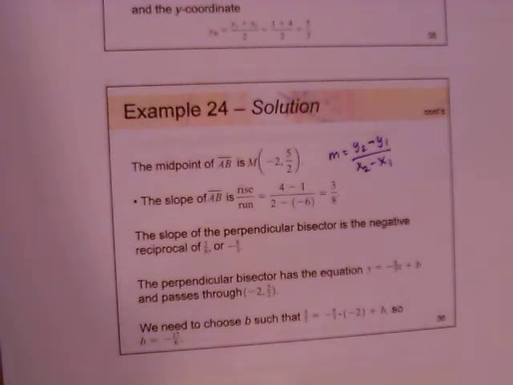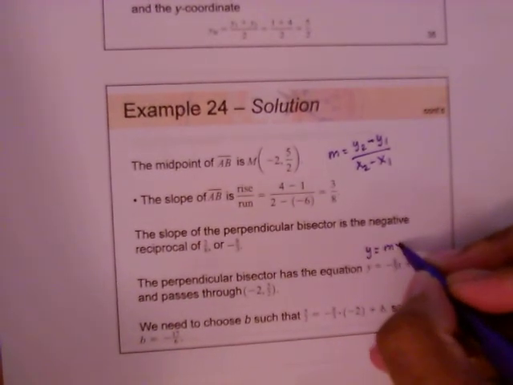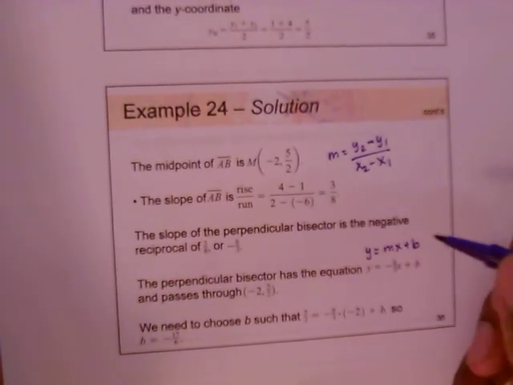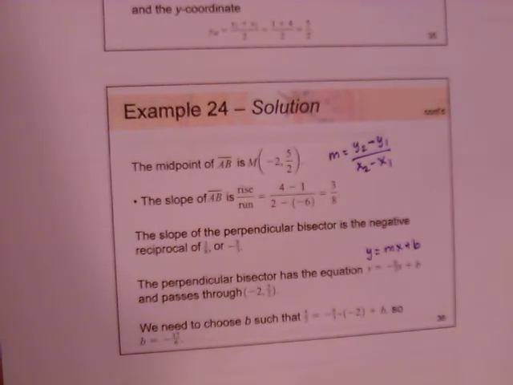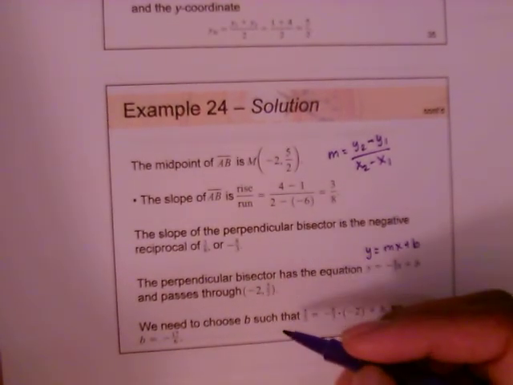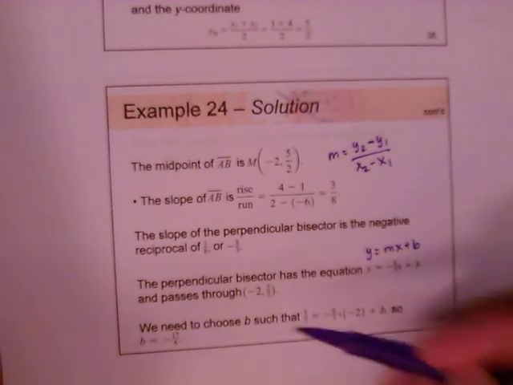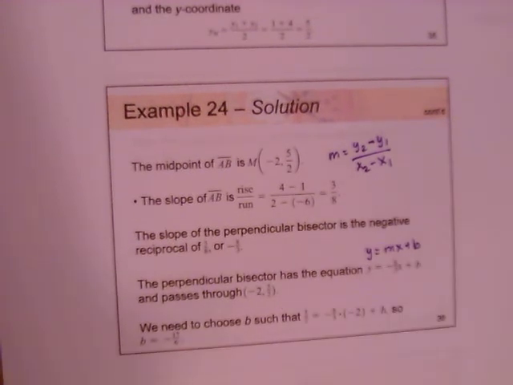And then we use y equals mx plus b. And we can use either one of those points. Okay, well, actually, we have to use the midpoint, which is -2 and 5/2. Yeah, because we have to use the midpoint because that midpoint is that point that's on the perpendicular bisector.